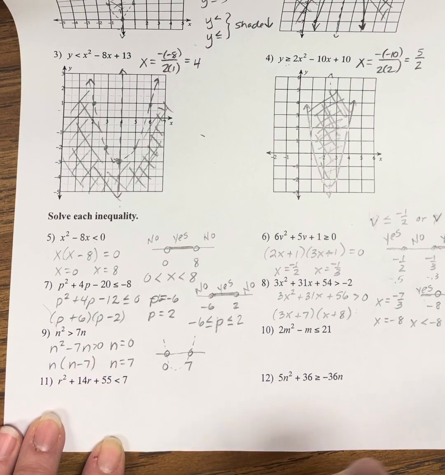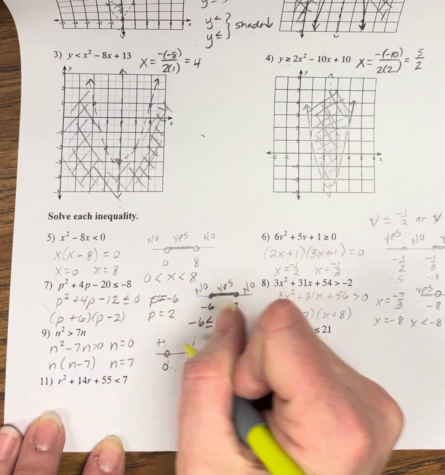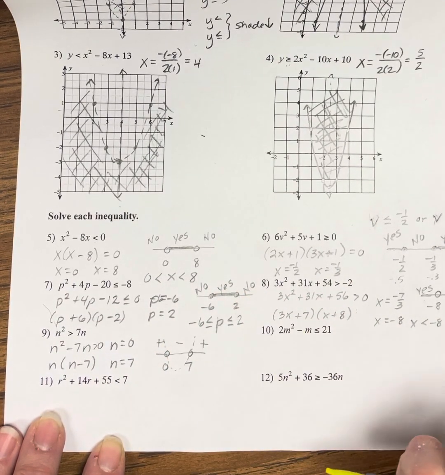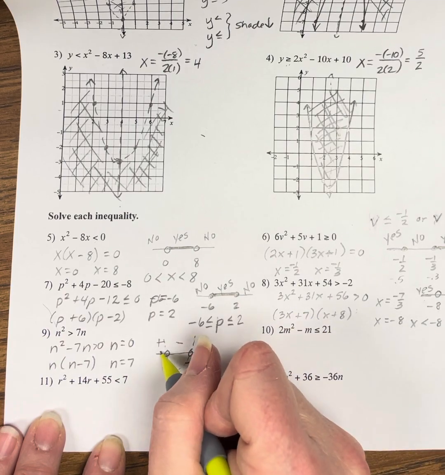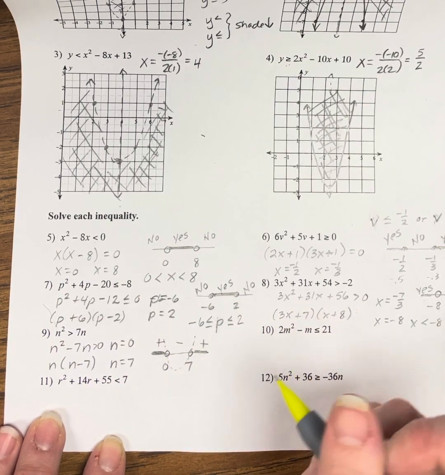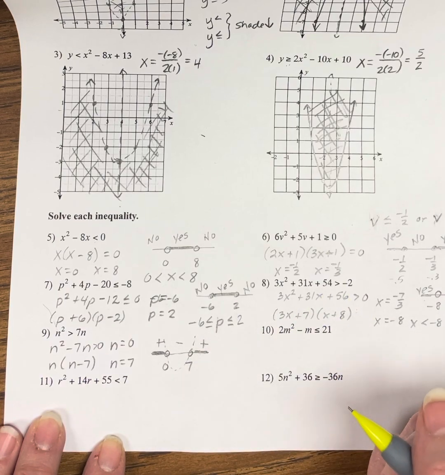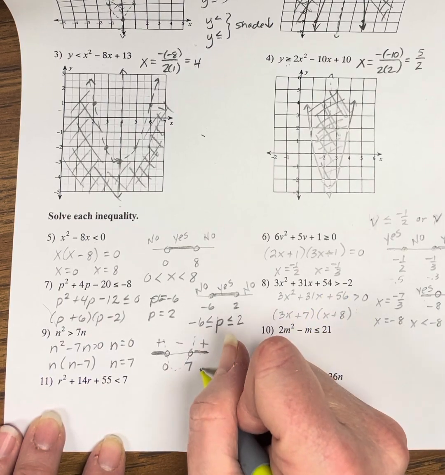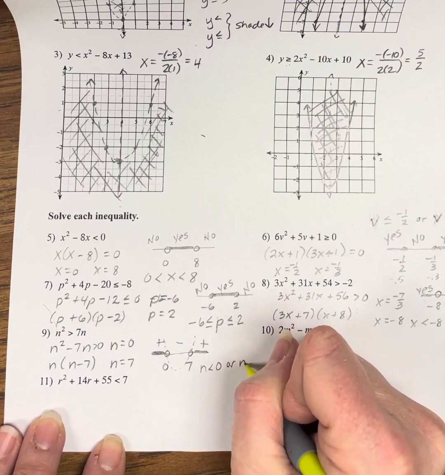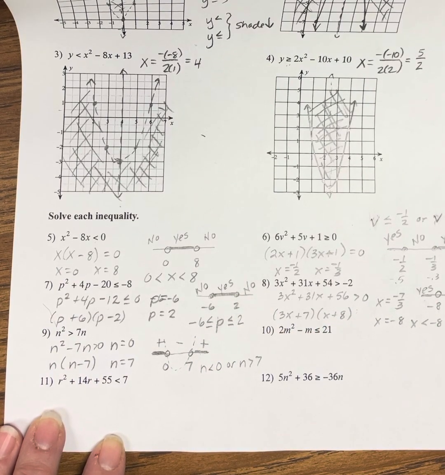I want positive numbers. I want the numbers here, and I want the numbers here. These numbers in between these two are negative. Those are not the numbers that I want. These are the numbers that I want here, and these are the numbers that I want here. So therefore, this is going to be an OR compound inequality. I would have n is less than 0 or n is greater than 7.